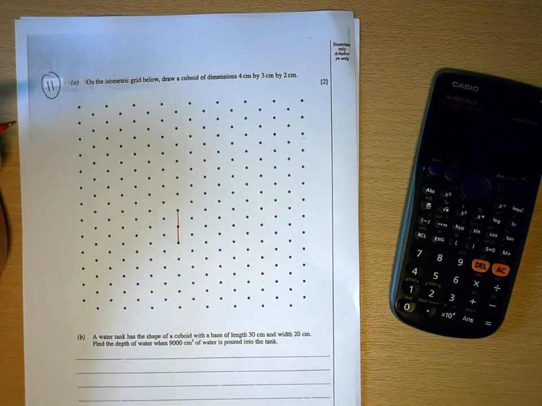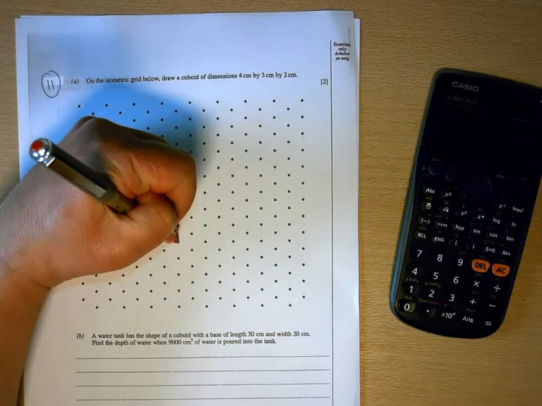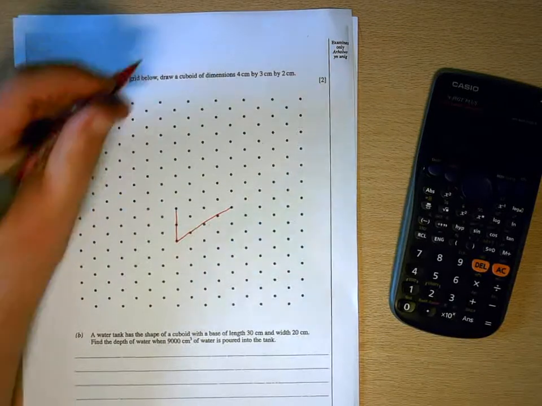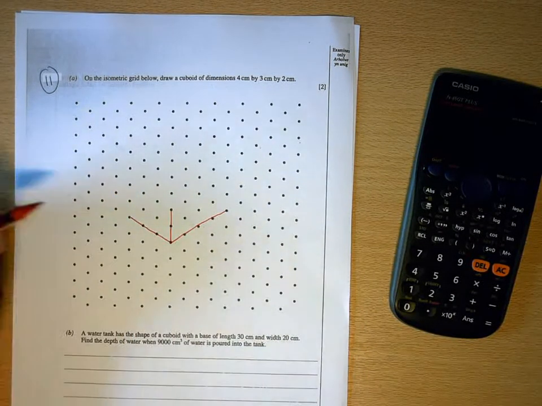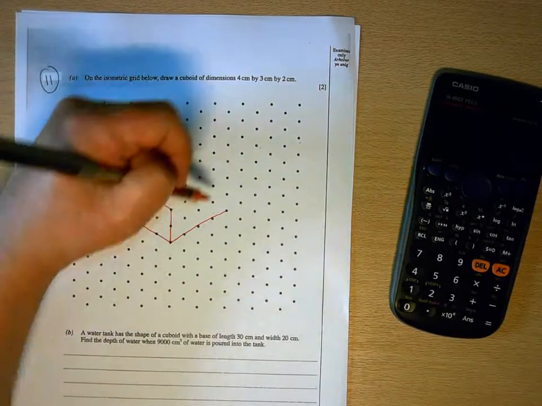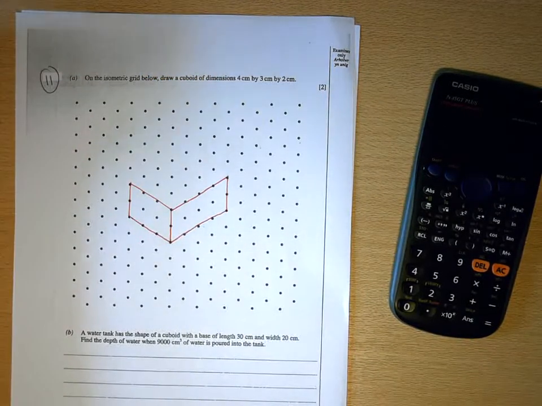So that's going to be the depth of the height. Then I'm going to go 4 this way. 1, 2, 3, 4. And 3 this way. 1, 2, 3. And that will create a three-dimensional cuboid shape.